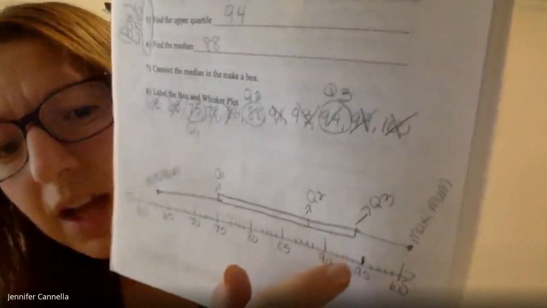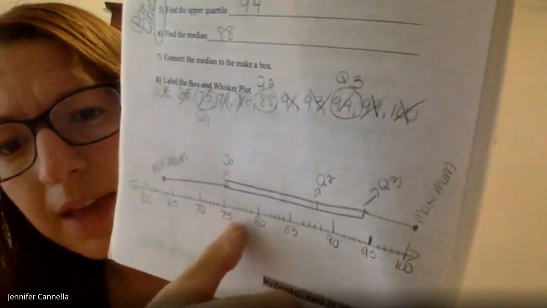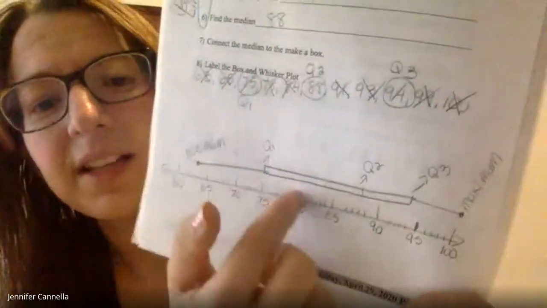So you should have 3 lines on your paper, one on 94, one above 88, and then you're going to have the other one on 75. The lines represent the medians. You make the big rectangle, and you should get what I got.